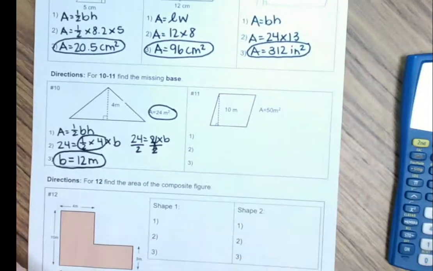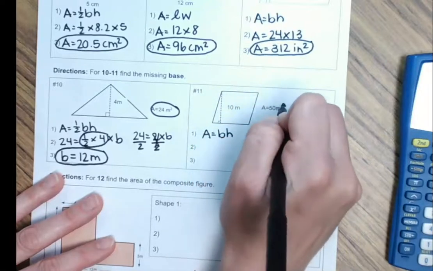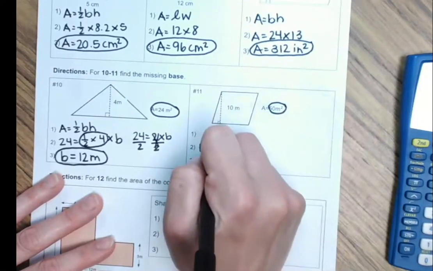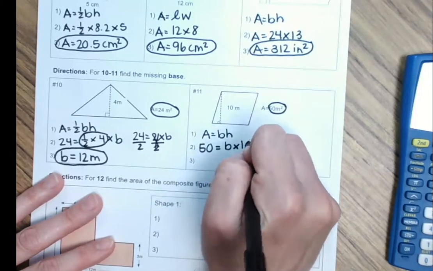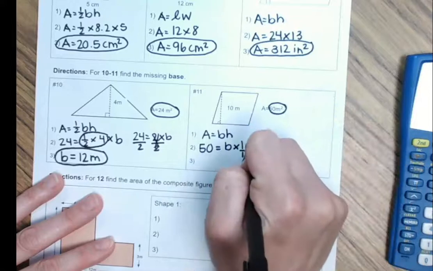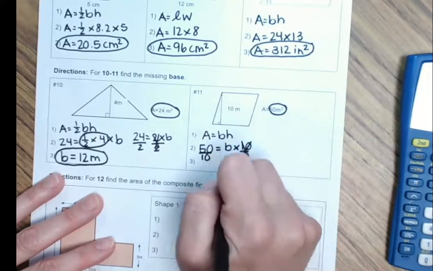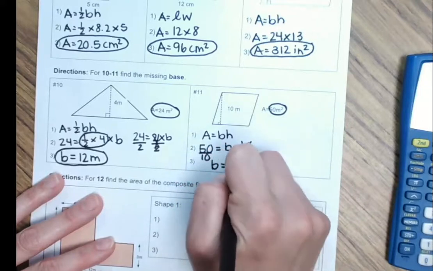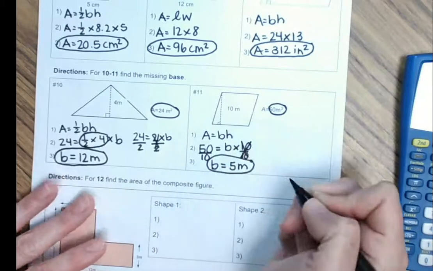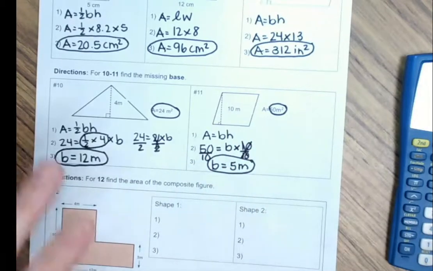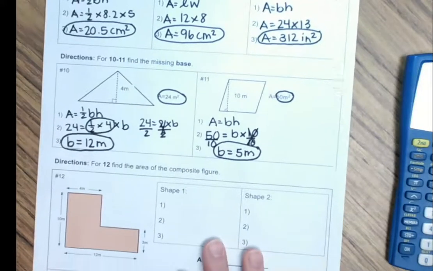And then we have a parallelogram. Area equals base times height. The area is 50. We do not know the base, but we know the height is 10. The opposite of multiplying by 10 is dividing by 10. 50 divided by 10 is 5. So the base in the parallelogram is 5 meters. Your ones on your test tomorrow will be a triangle and a parallelogram just like this one. It will just have some different numbers in it.